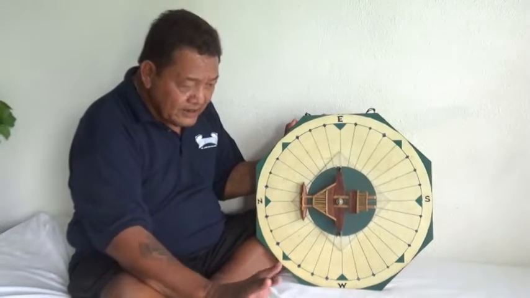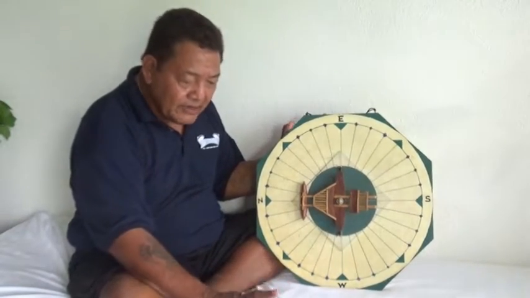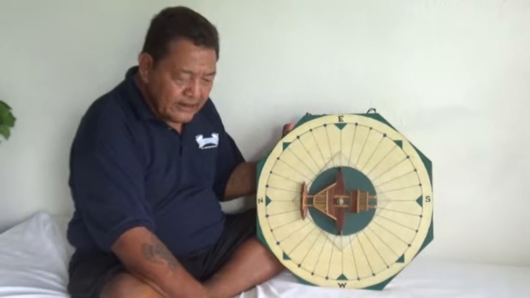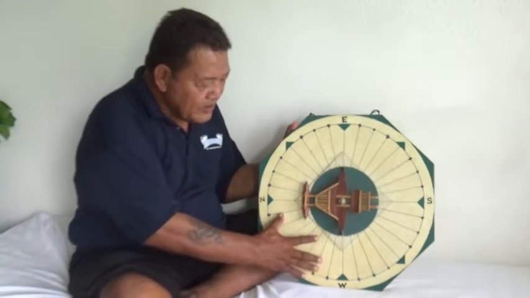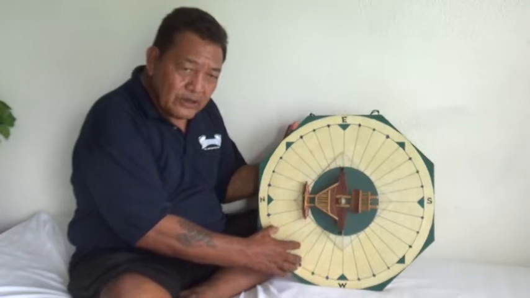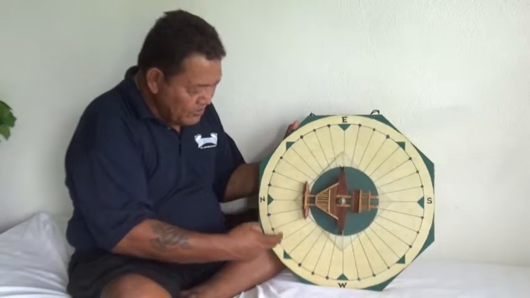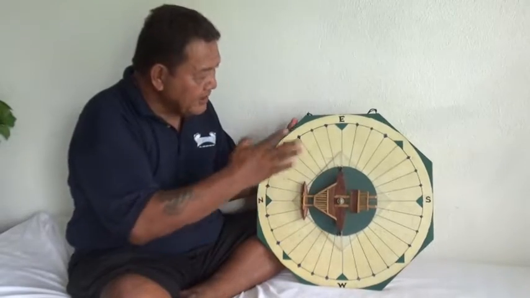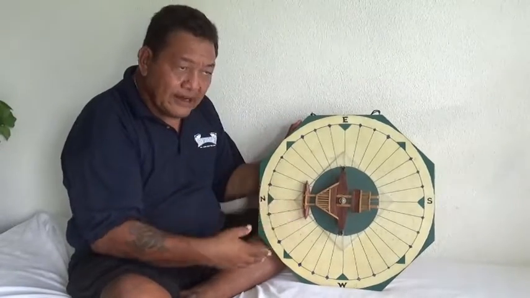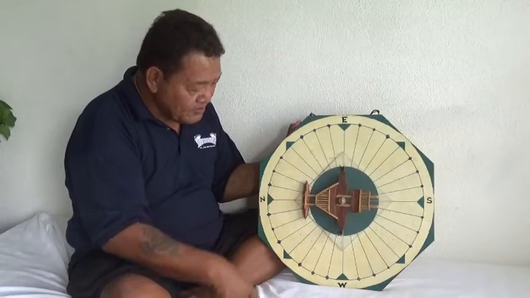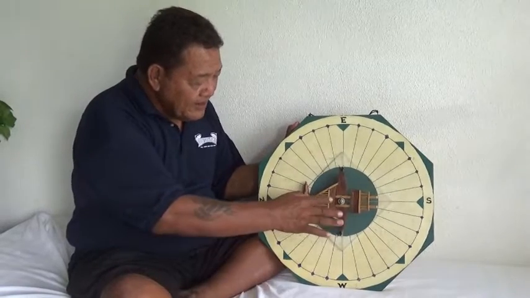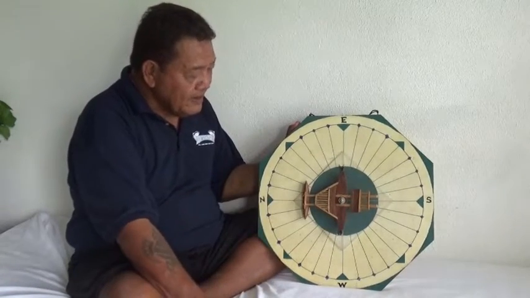And so for me, as I have been teaching navigation, and I study it, I think this is the easiest way for my students to learn. So we created this board and then put all the navigational stars in it, even the navigational waves that we are also observing. And then we have the canoe in the middle.